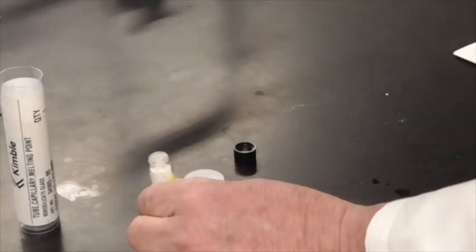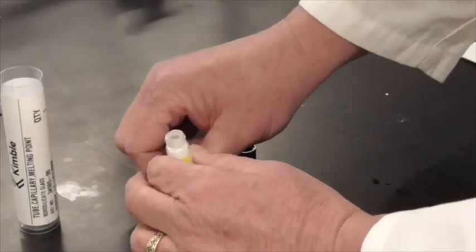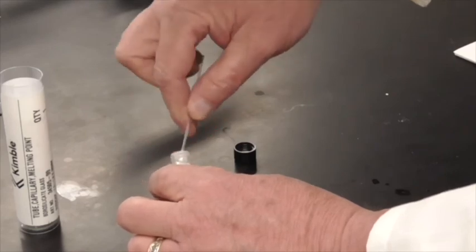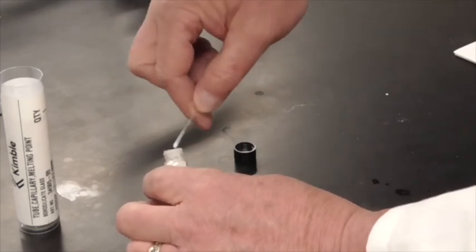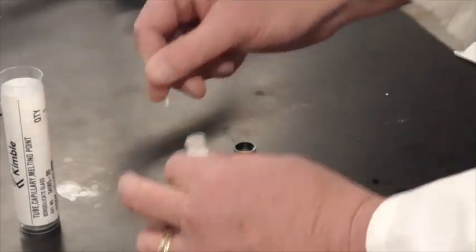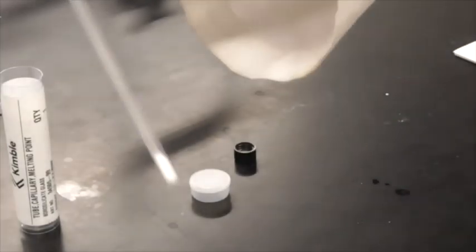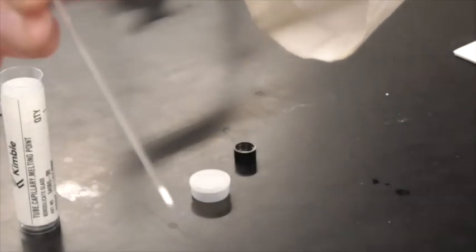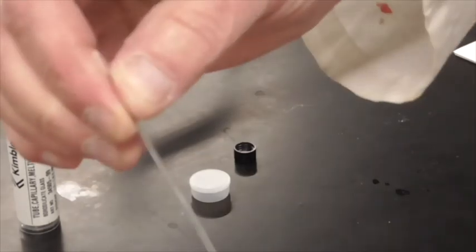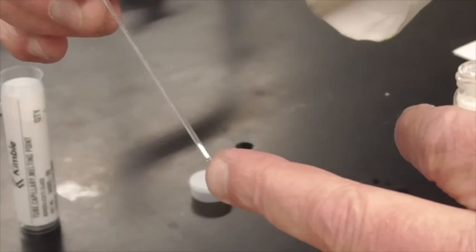Nothing's going to go in the closed end, so then we're just going to tap it. Do that a couple times. We can see, bring it up here, that our capillary tube has some sample in the end of it. That's the closed end right there.